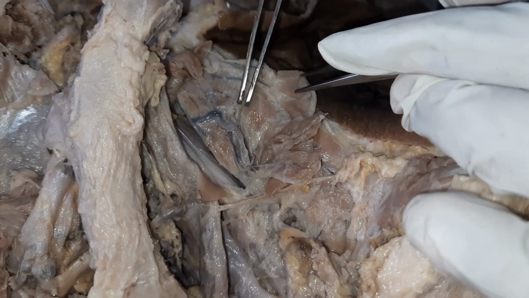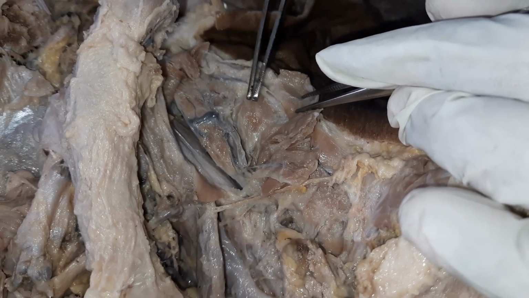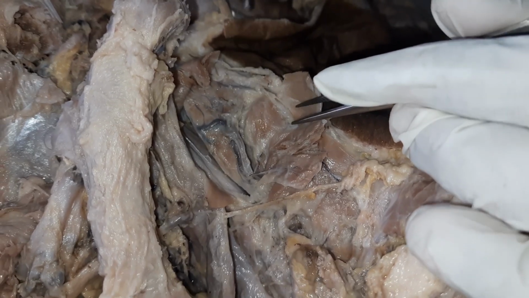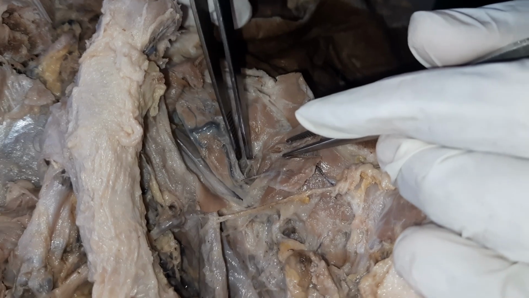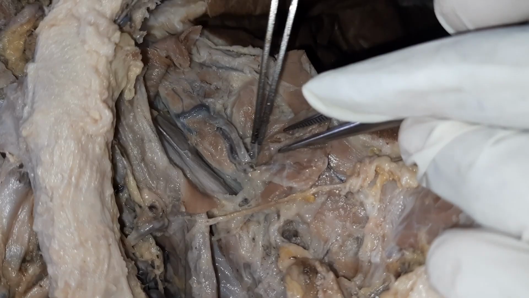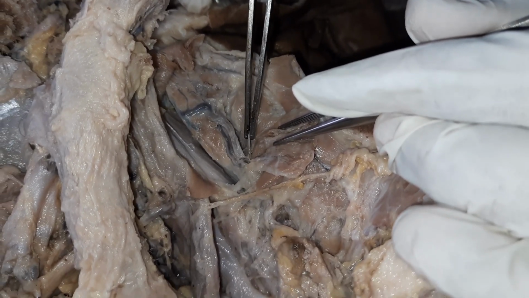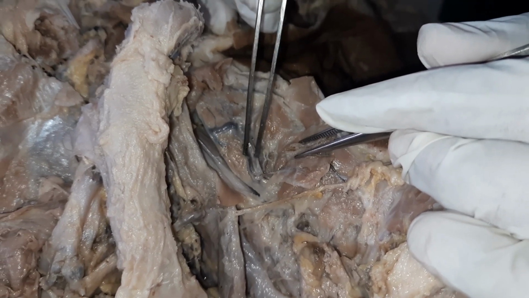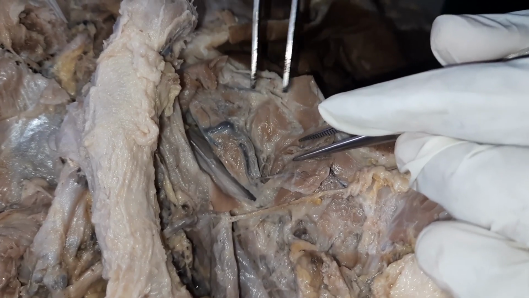Also, when we expose these infrahyoid muscles, we can see this area. There is a muscle that is called cricothyroid muscle. The cricothyroid muscle is supplied by a nerve, this nerve that we can see. This is the external laryngeal nerve, which is a branch of the superior laryngeal nerve of the vagus. So the external laryngeal nerve and the superior thyroid artery are running very close to each other.